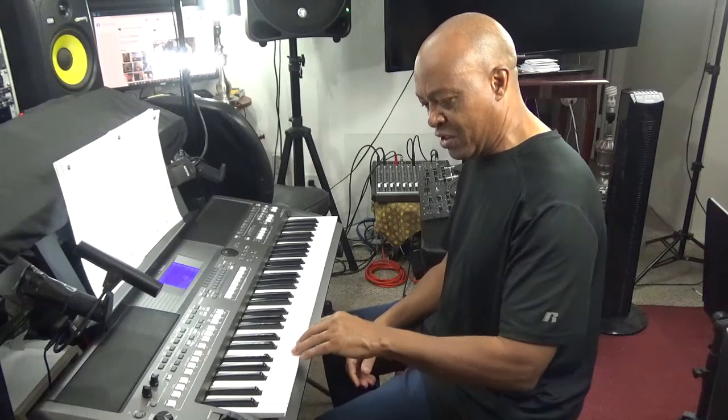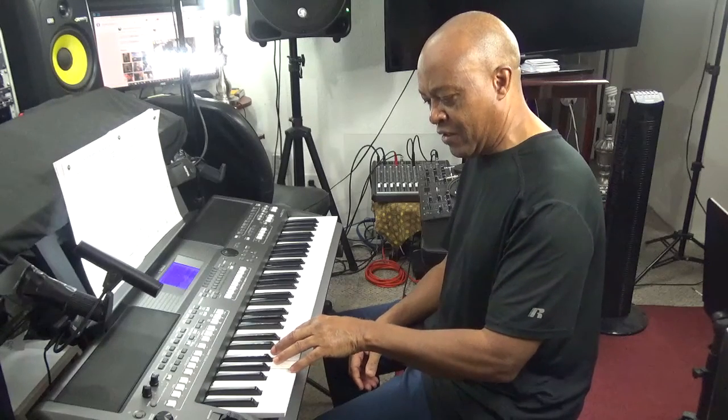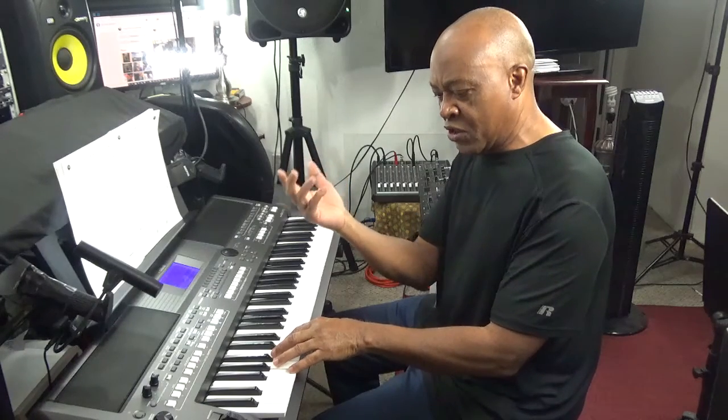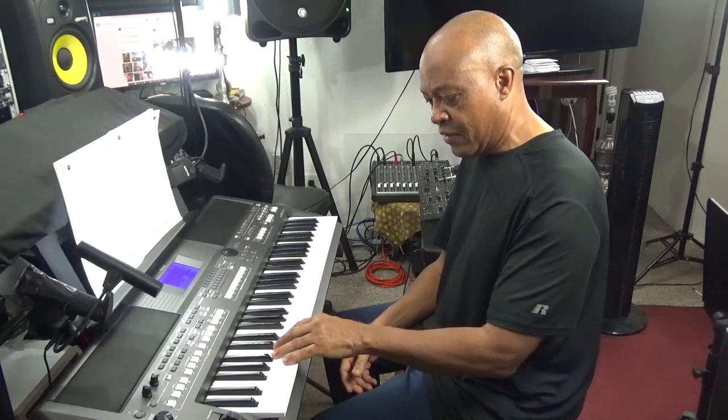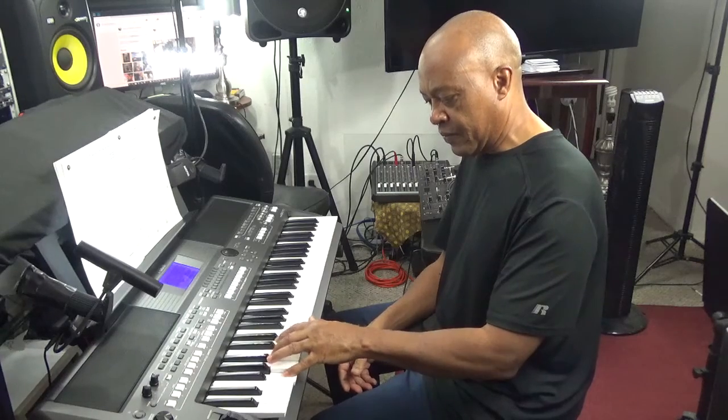So you can do this when you play. Let's say you're playing in the key of C major, and you play your C chord. And then you want to play the next chord.